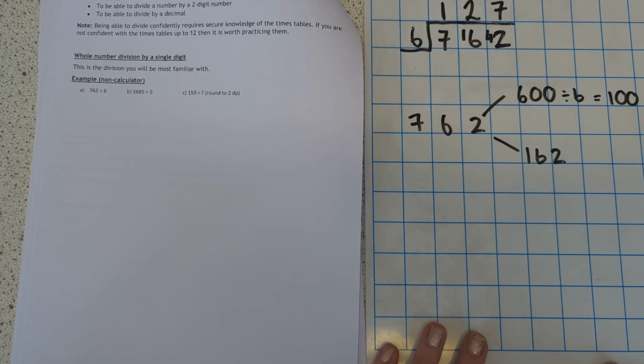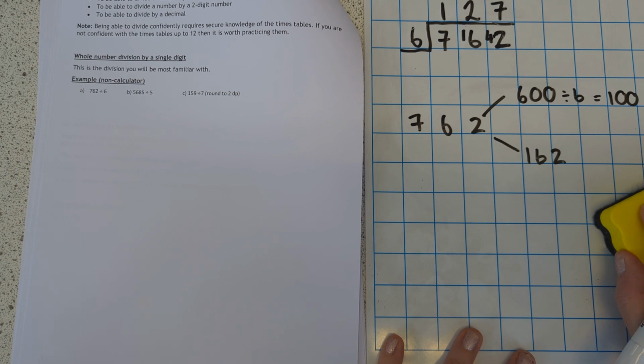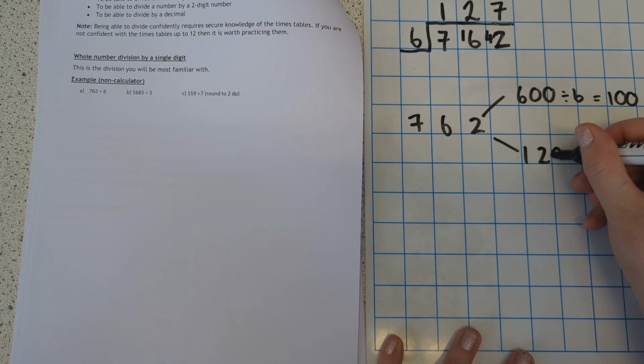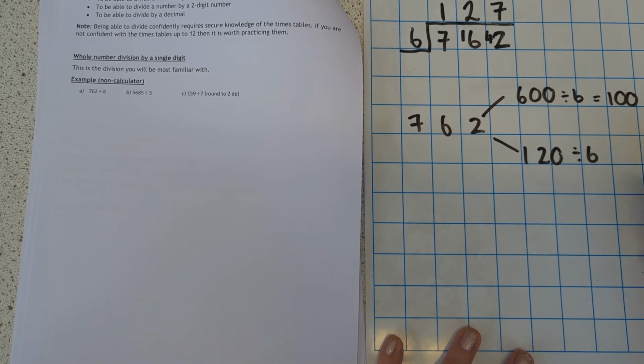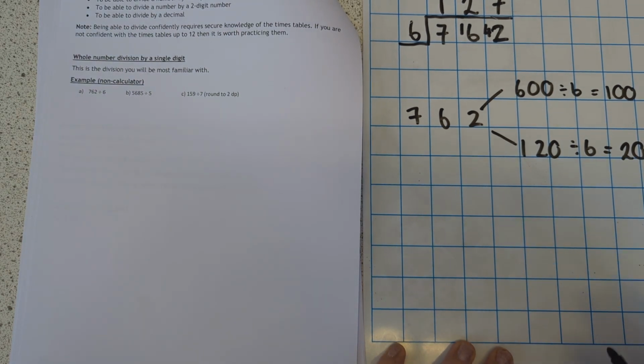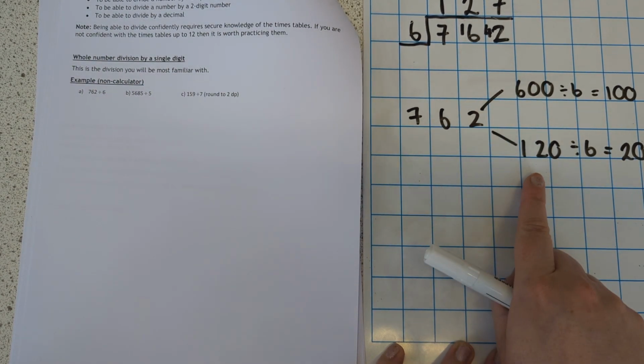So let's think of some other nice numbers that might be in the 6 times table. Well, I know that 120 is in the 6 times table. So I could actually take 120 and divide that by 6. And I know that 20 lots of 6s go into 120. So I've split this up into 600 and 120.